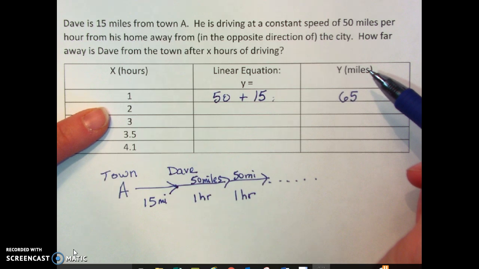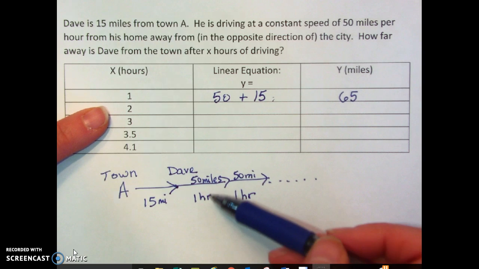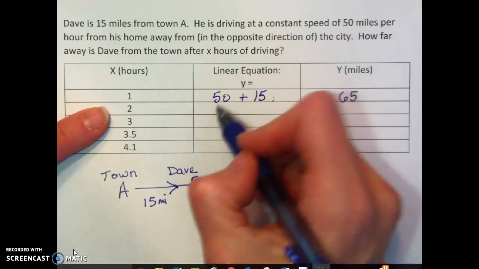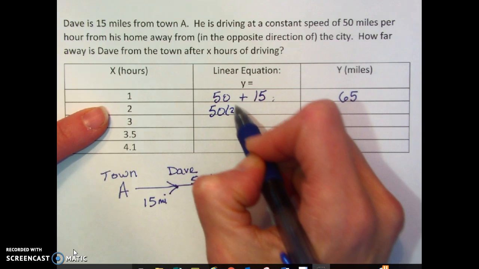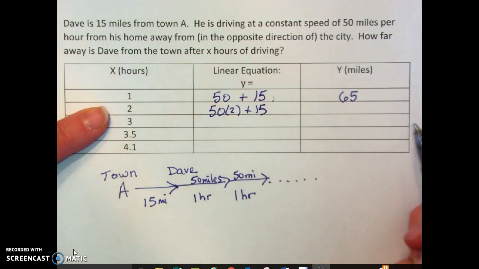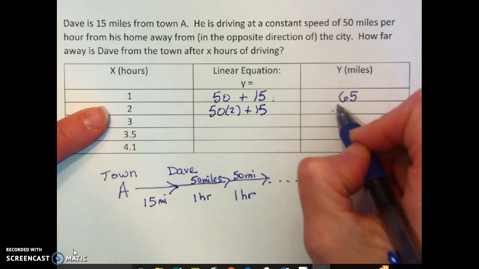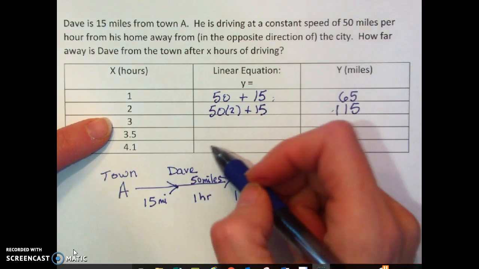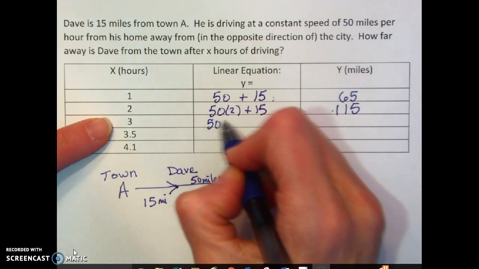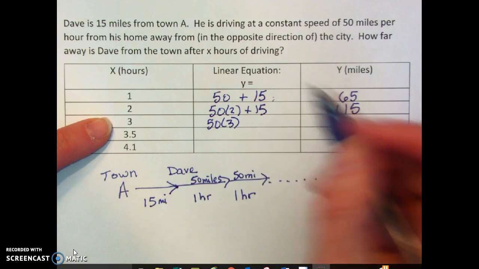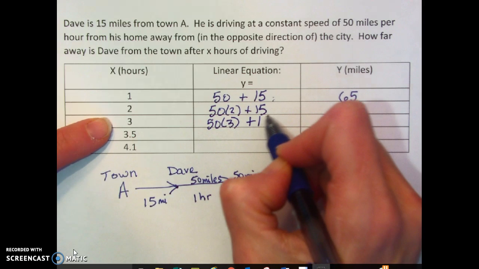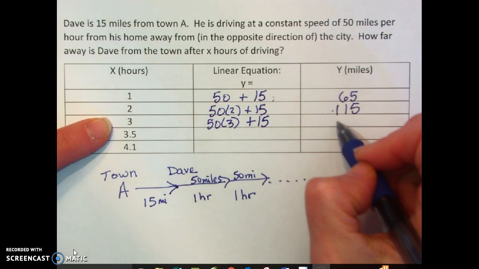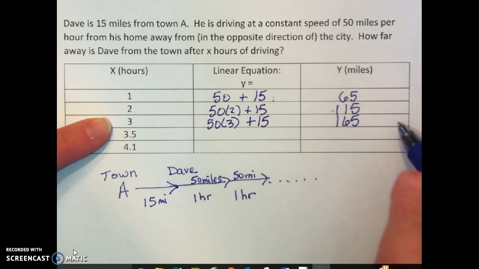Now what if he drives for 2 hours? Then we have the 50 and the 50. So 2 50s plus the 15 miles that he already went. So he's now at 115 miles away. If he drives for 3 hours, he has 50, 50, and 50, so 3 50s plus the 15 that he's already gone for a total of 165 miles.